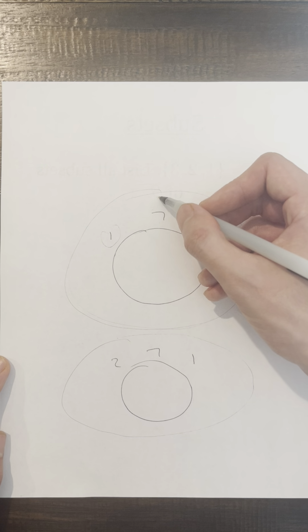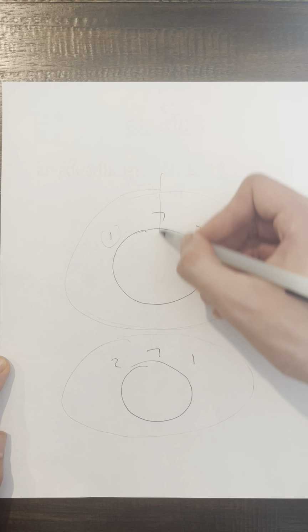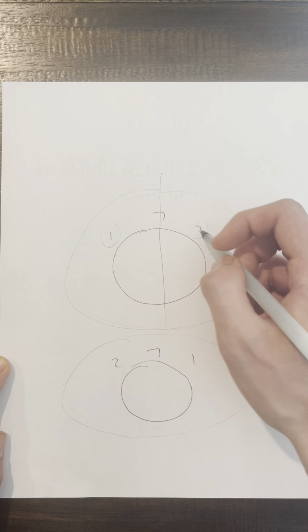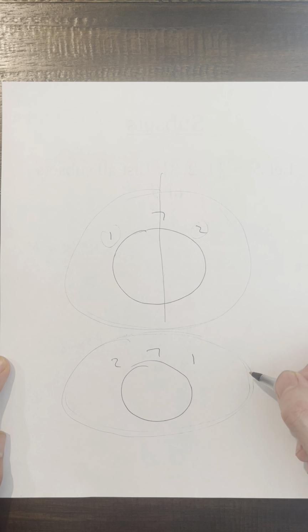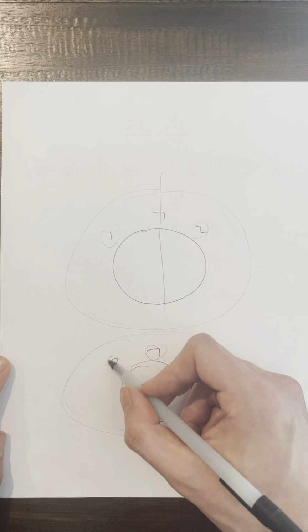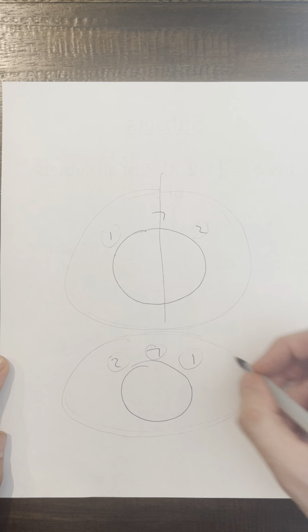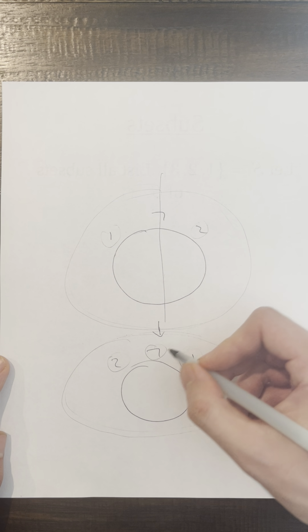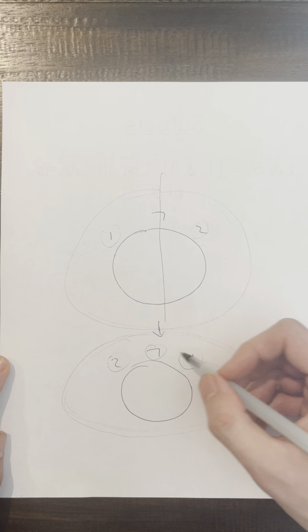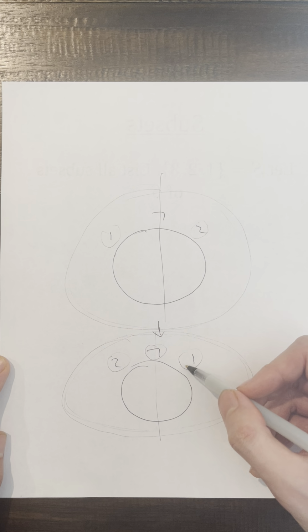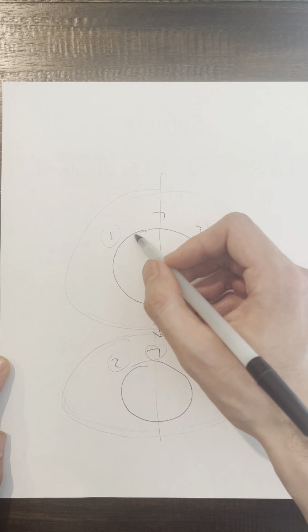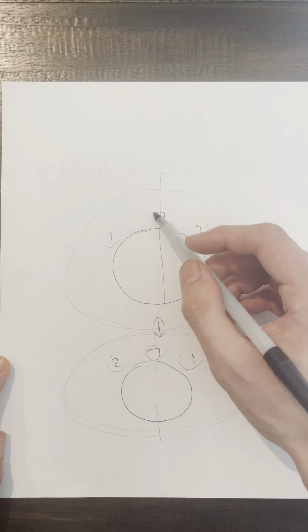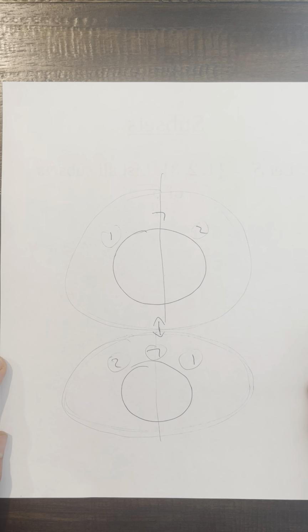Because whatever works here, I can reflect across this line, and I'll get something that has 7 here, 2 here, and 1 here. And vice versa, whatever works here, I can reflect across this line, and we'll get a valid arrangement that has 7 here, 1 here, and 2 here.